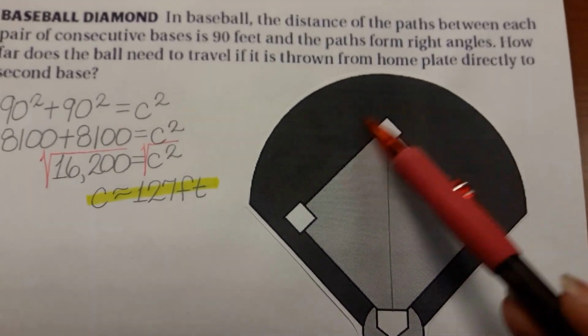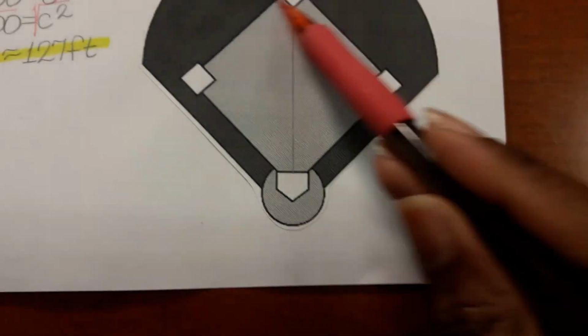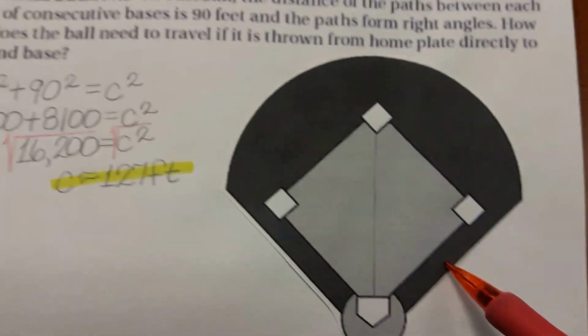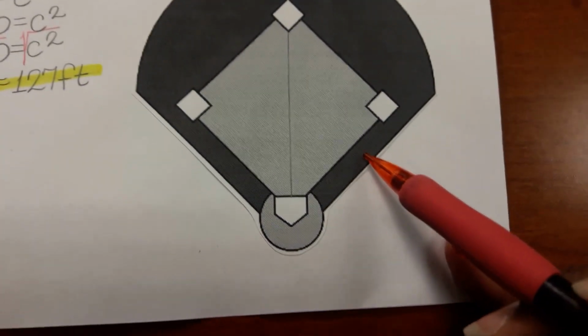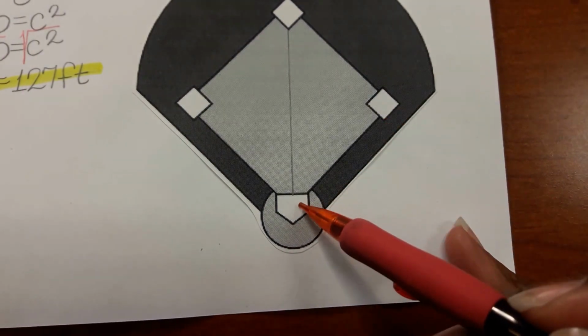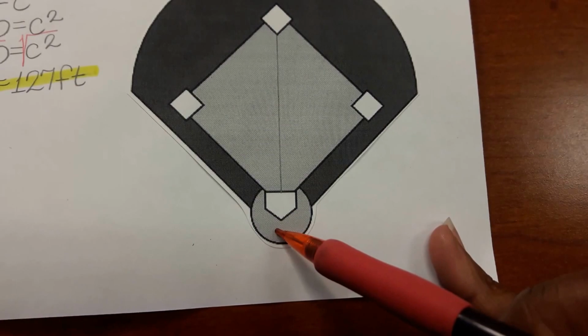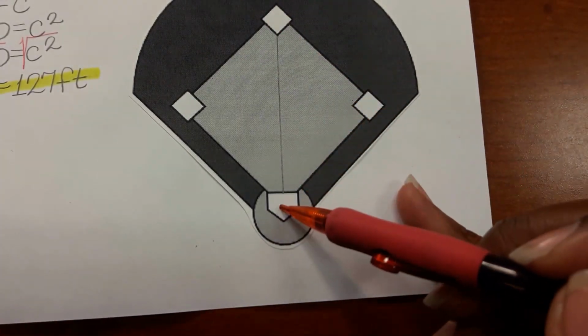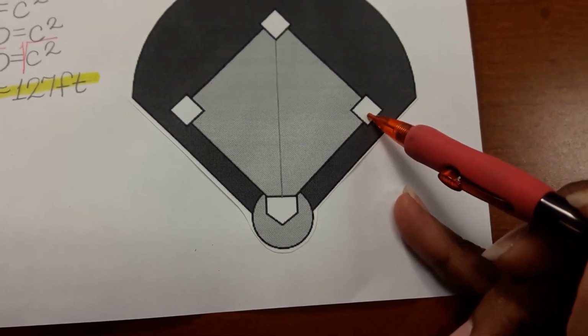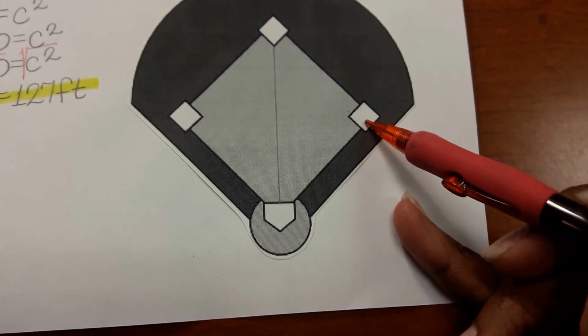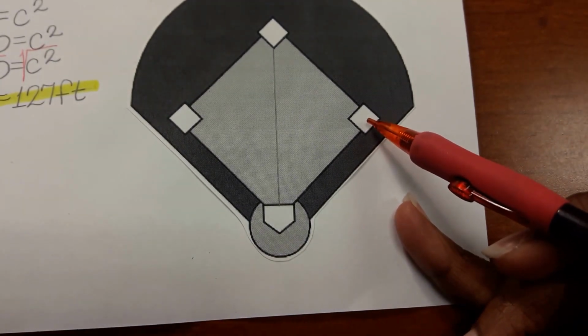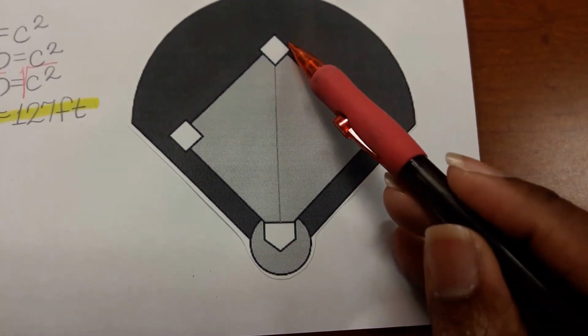We know what a diamond image looks like. Here I have an image of a baseball pathway, and we have first base, second, third, and home. They said that the bases are consecutive. We know consecutive is one behind the other. At each base, they said they form right angles.